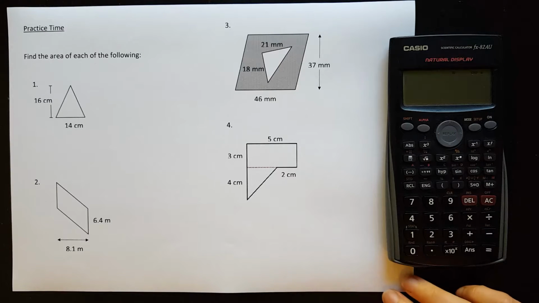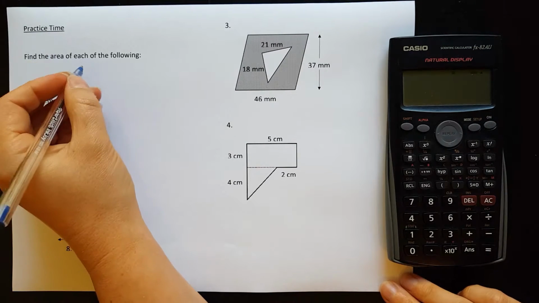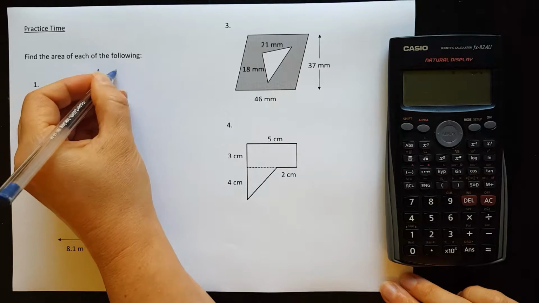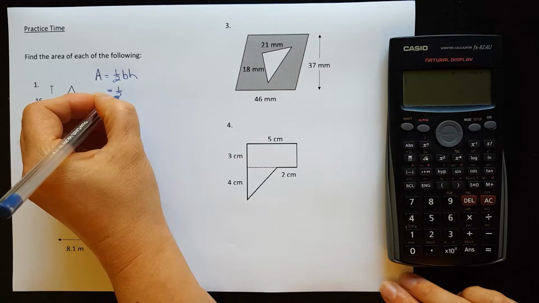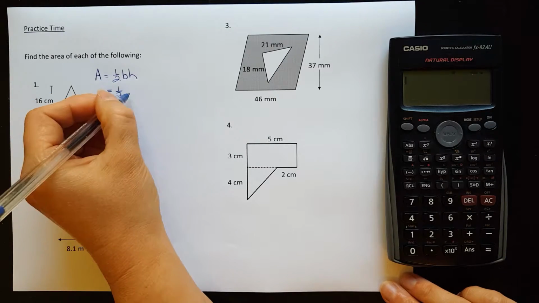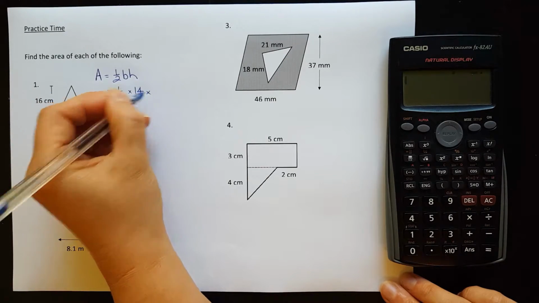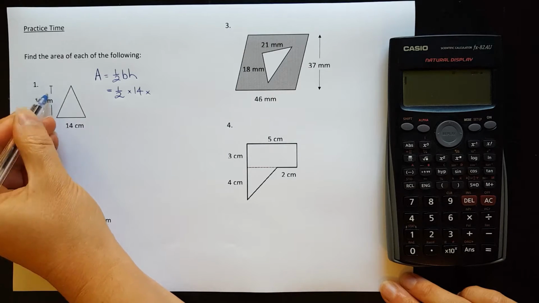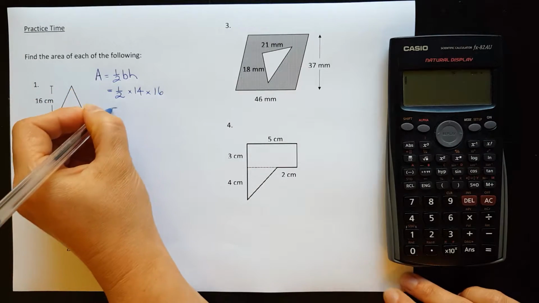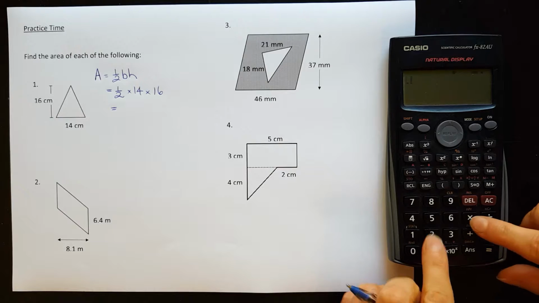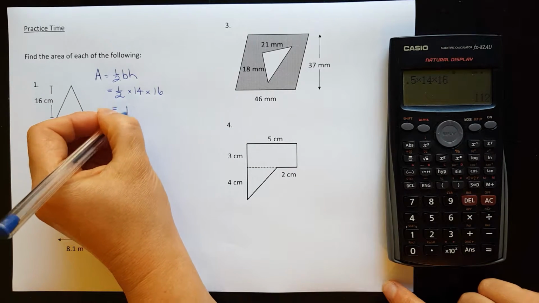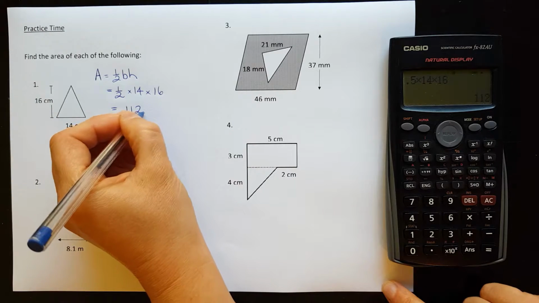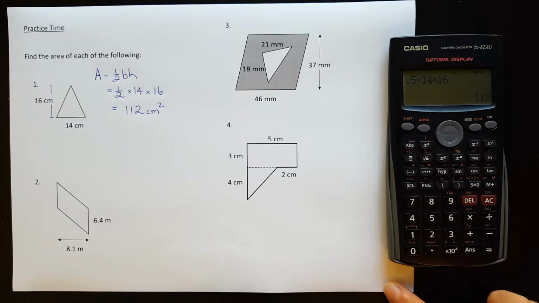For question 1, we have a triangle. The formula for a triangle is half base times height. Now the base of this triangle is 14 and the height, perpendicular height here, is 16. So we type in half times 14 times 16 is 112 centimeters squared.